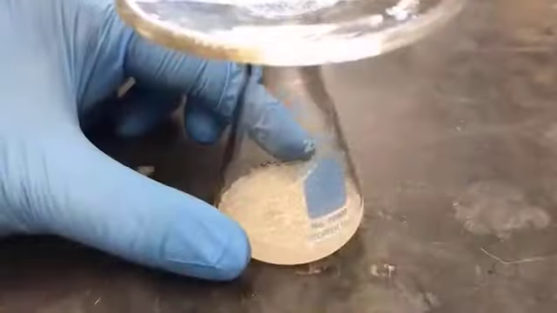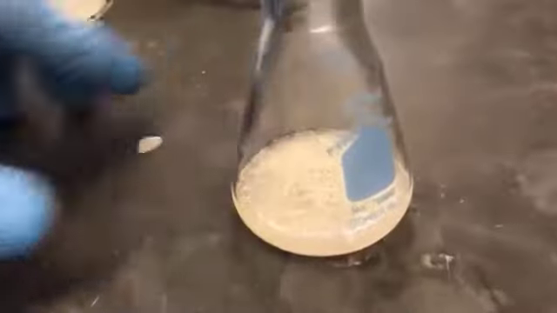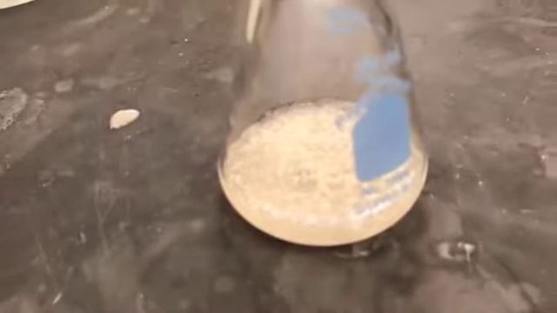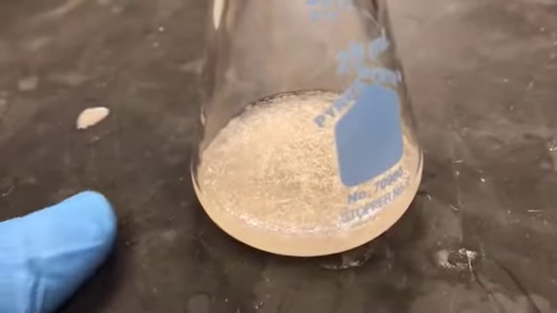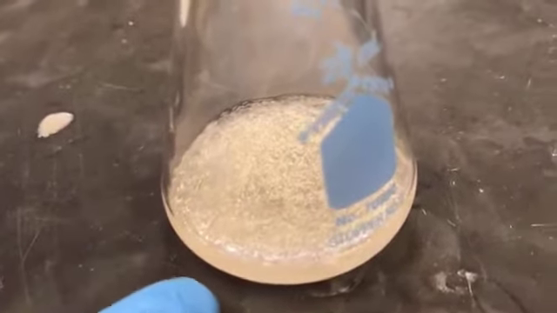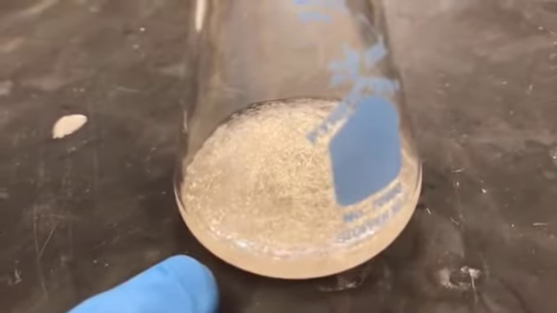Now the flask is at room temperature. It took about 10 minutes to cool it down completely to room temperature, and I can see there is no more crystallization taking place at room temperature.